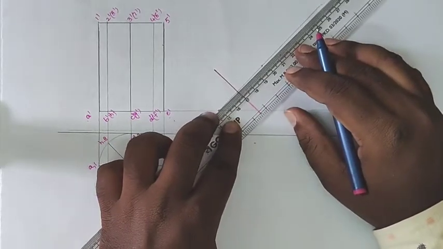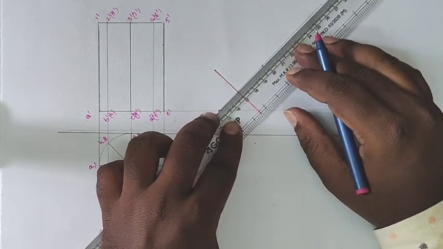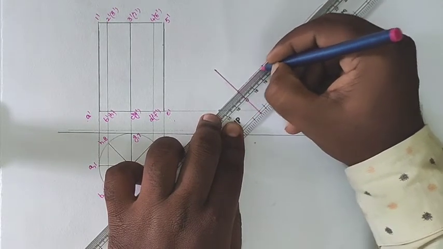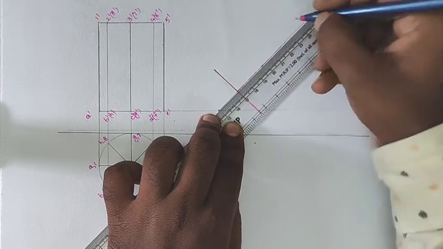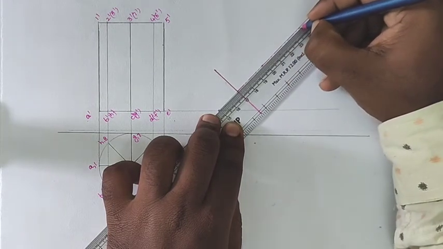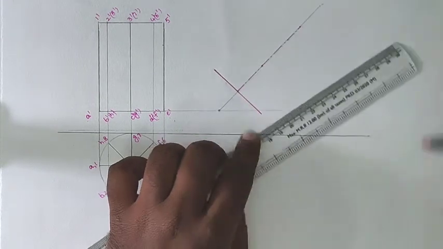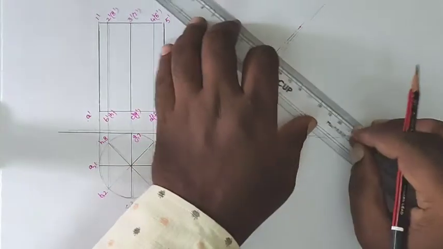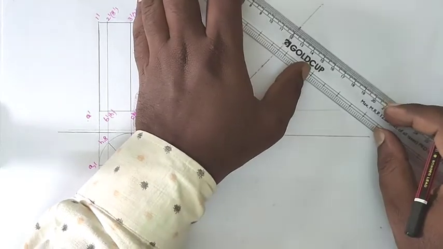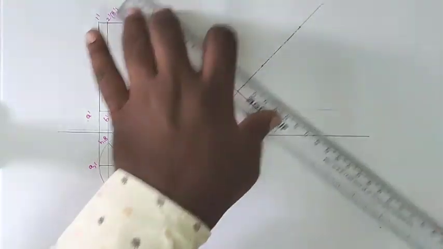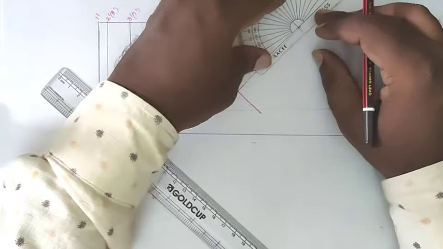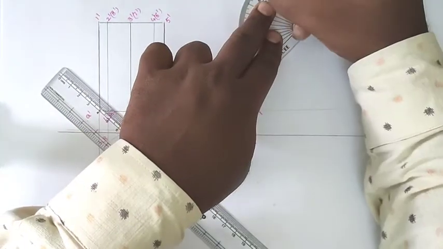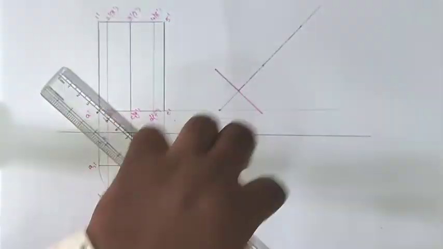So this axis height should be 70. By tilting the axis line using your mini drafter, this is drawn very easily.